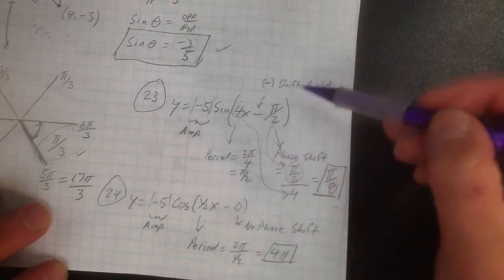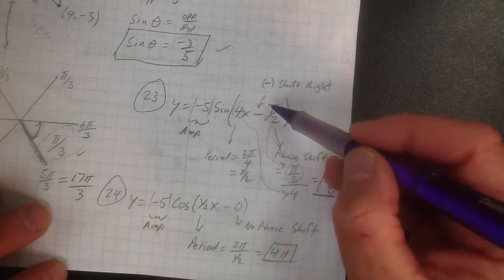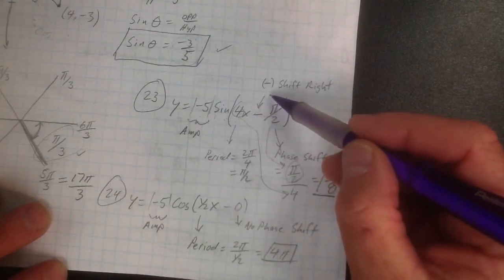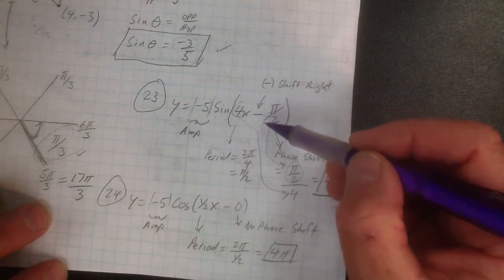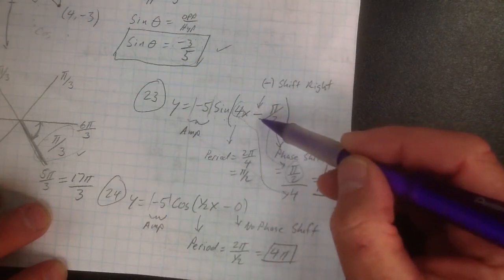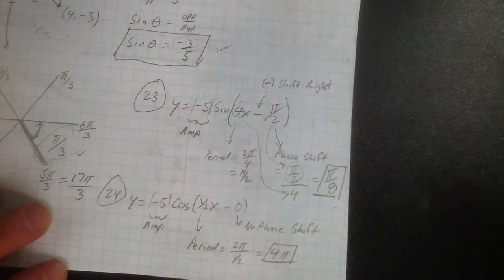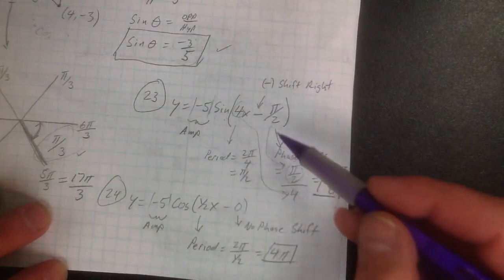Okay, now what about this term? This could be a positive or a minus. If it's negative, it's going to shift right. If it's positive, it's going to shift left. Just kind of opposite of what you think you would do if you added or subtracted something to your x value. All right, so what do I do to get my phase shift?